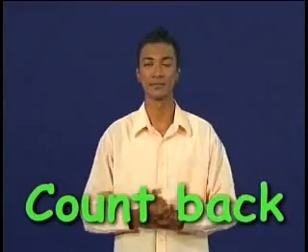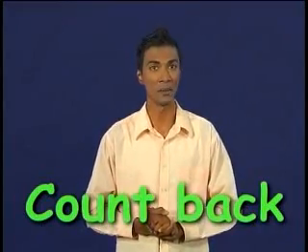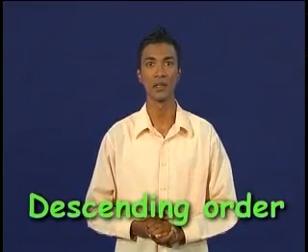We also learned about count back, which means we count from the largest number to the smallest number. This is called descending order. If we want to count back from 20 to 17, we will hold 20 in our heads and then count. Before 20 comes 19, and before 19 is 18 and then 17.